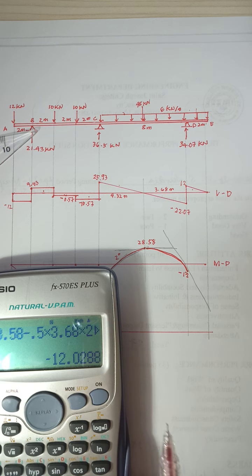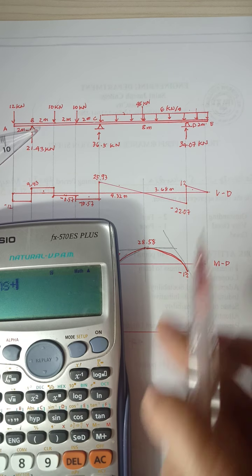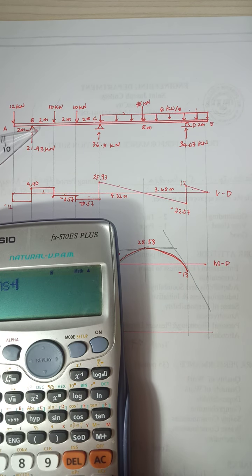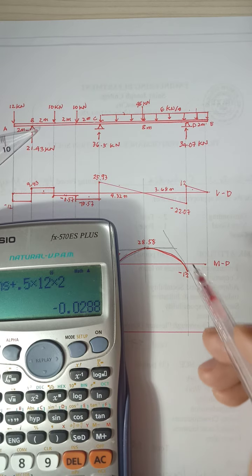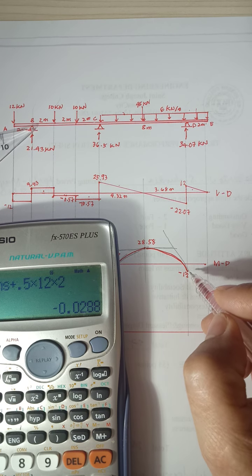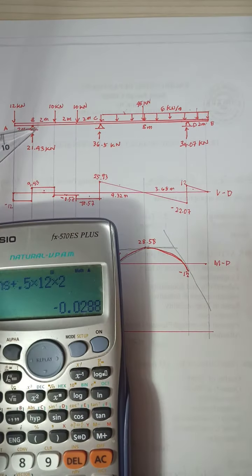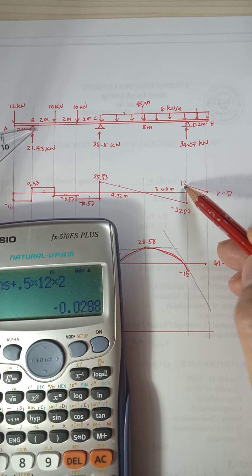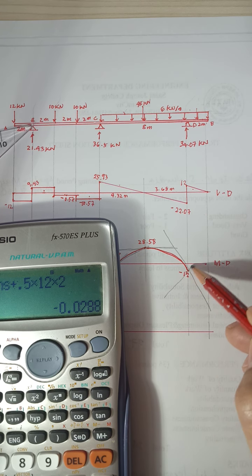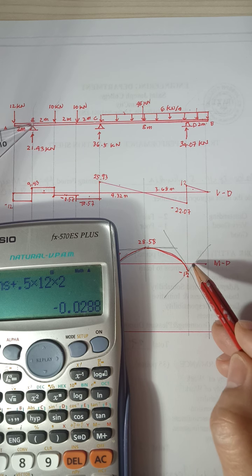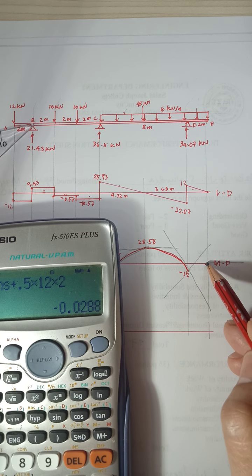So plus this area, that is a triangle, so 0.5 times 12 times the distance 2 equals 0. So the curve, okay, this is positive. So the slope of the positive line is like that. But this is 0, so 0 at this section.